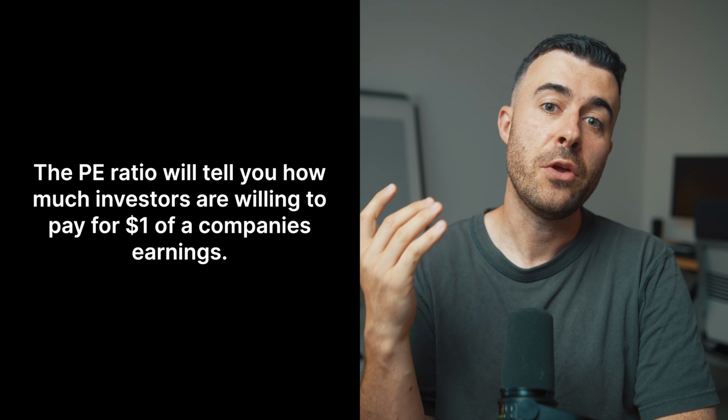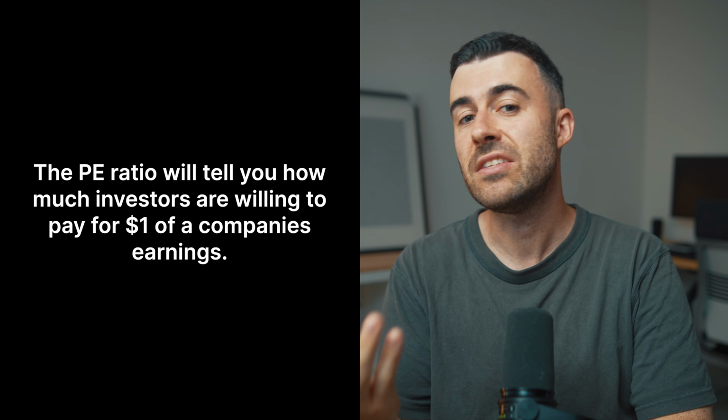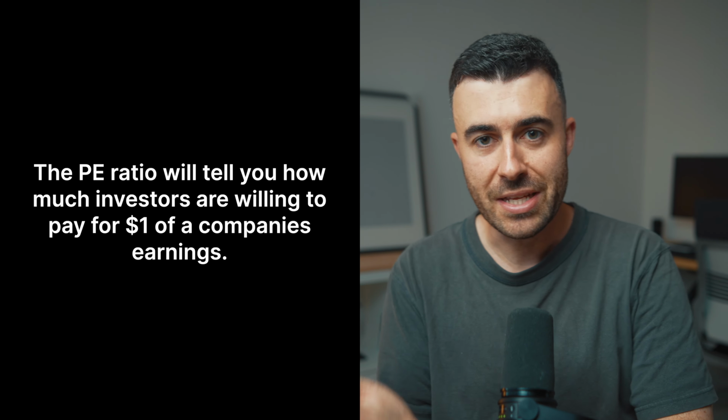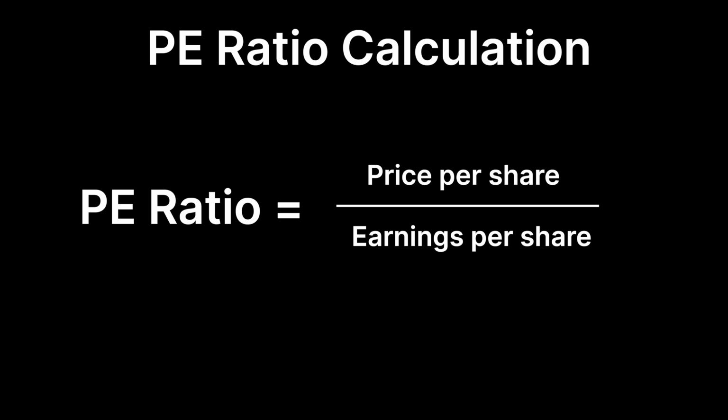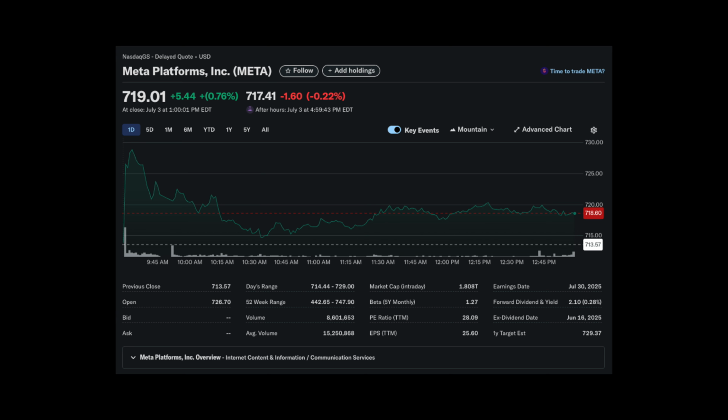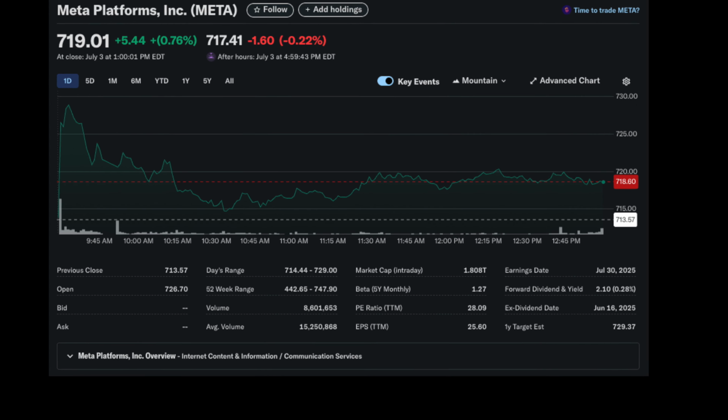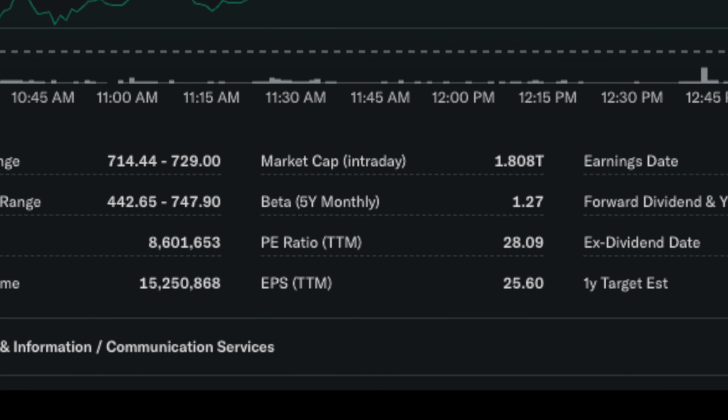So in short, the PE ratio is a tool used to give investors a quick valuation of a stock. Essentially, all it will do is tell you exactly how much investors are willing to pay for $1 of a company's earnings. Now, to work out the PE ratio of a stock, all you need to do is divide the current price per share by the earnings per share. This is also known as EPS. You can find the earnings per share pretty much on any stock summary page, as you can see right here.